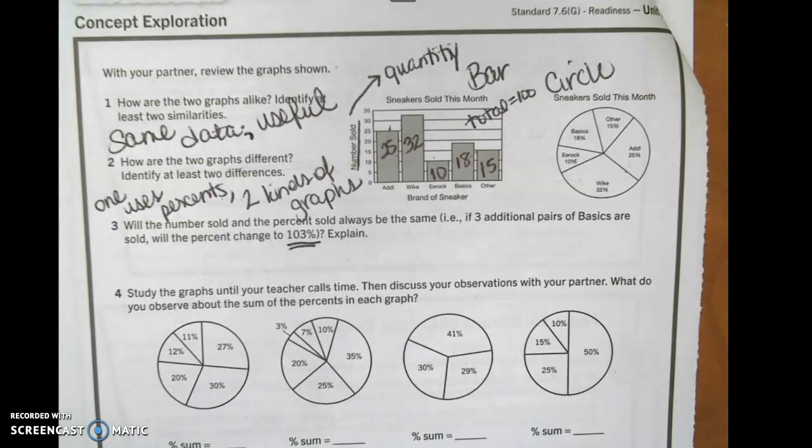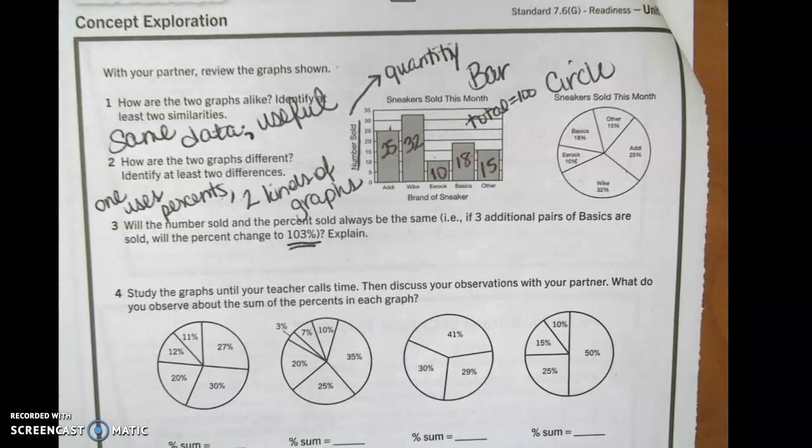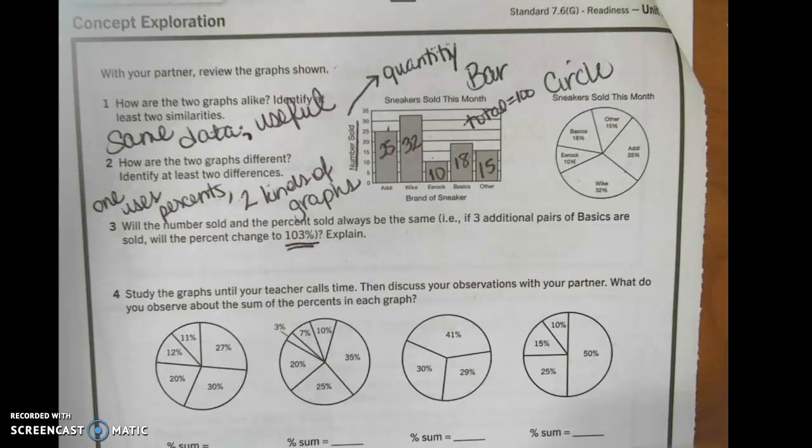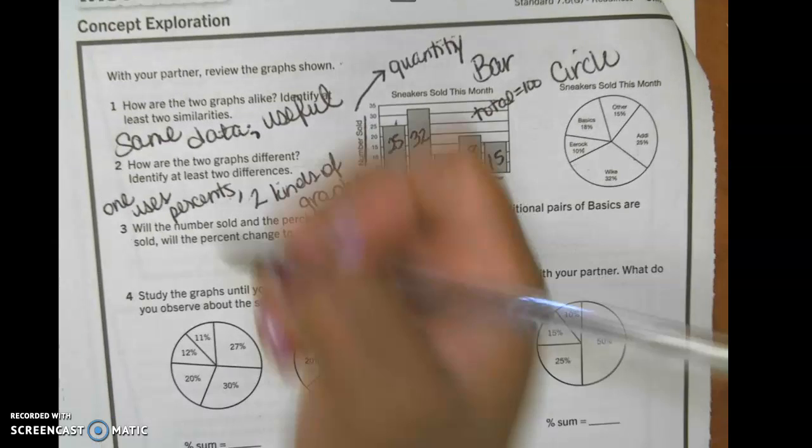So why will the numbers always be 100% as the total and not always 100 over here? Because my total is changing. My total number of the things, that's the quantity, changes. The percent is always going to be a whole 100.